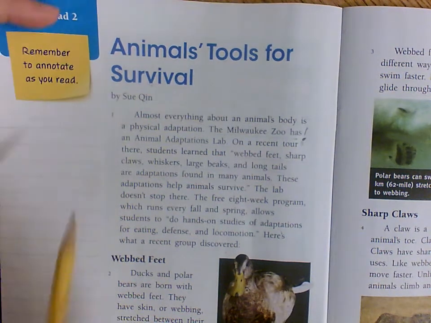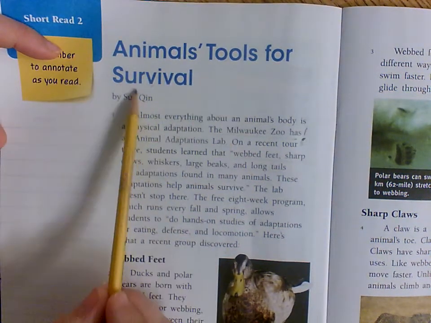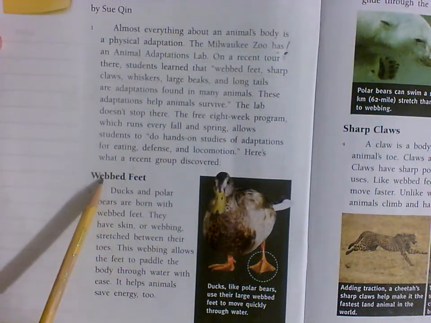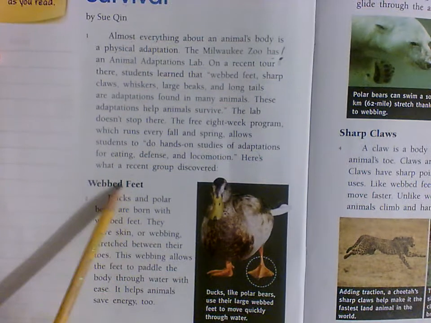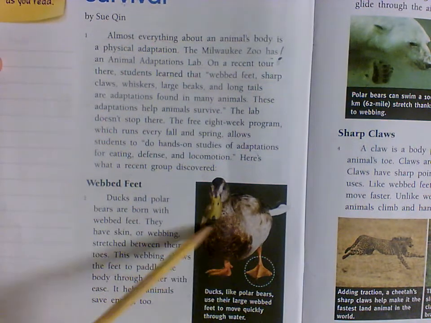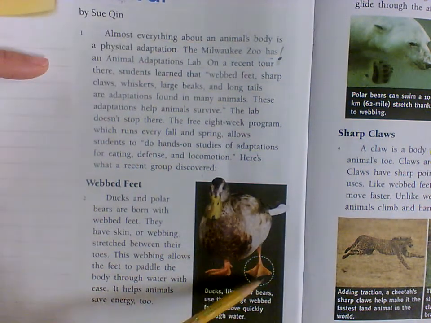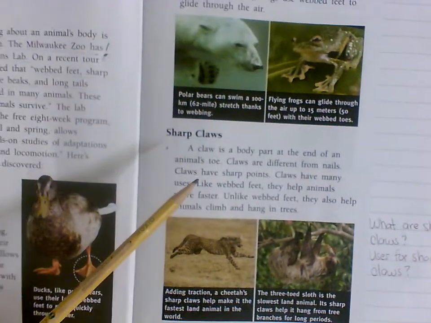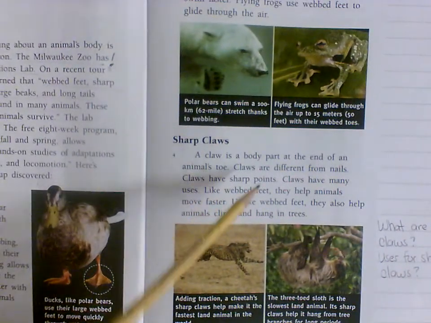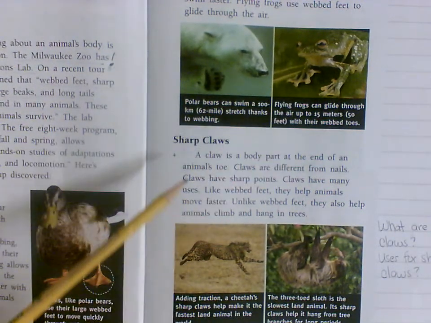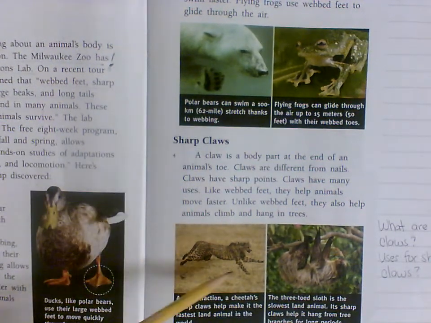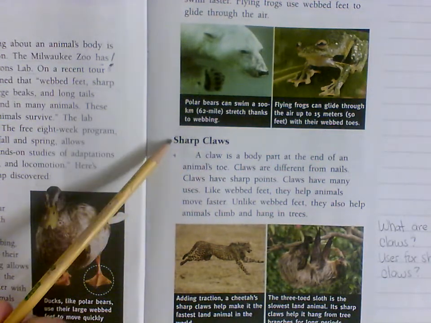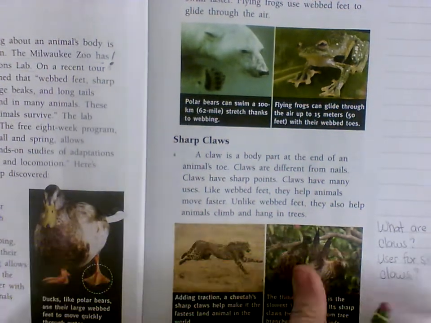So, obviously, Animal Tools for Survival. I've got the title. I have the subheading of webbed feet right here in bold. I've got a picture over here of a duck with its leg circled. If I scroll over to this page, I see there's a polar bear, there's flying frogs, images of cheetahs, a sloth. There's also this other subheading of sharp claws.